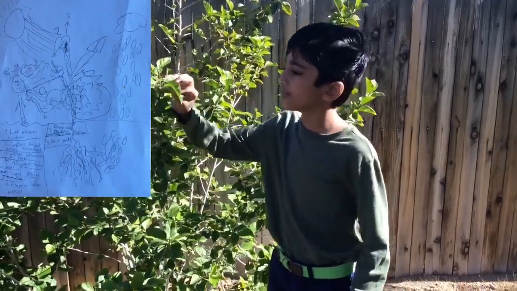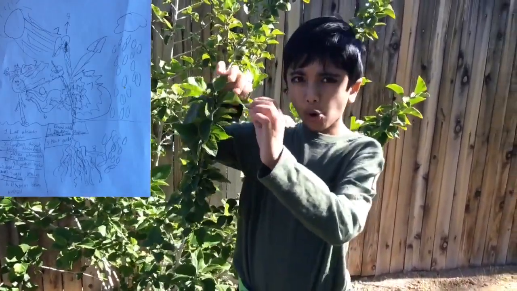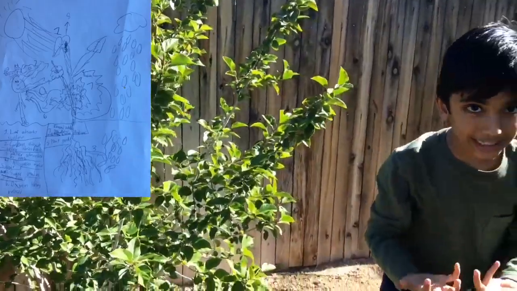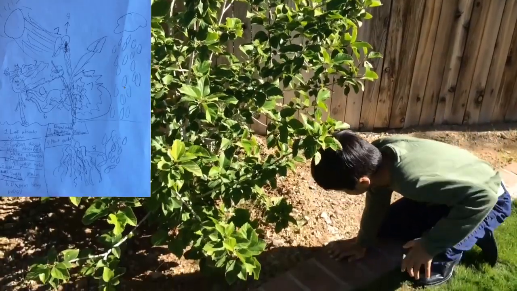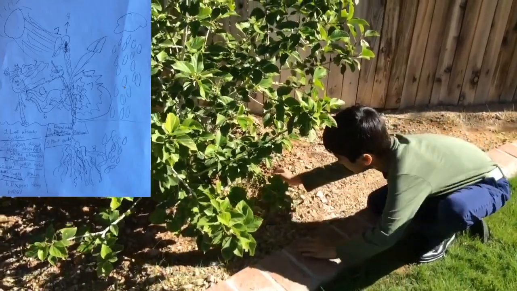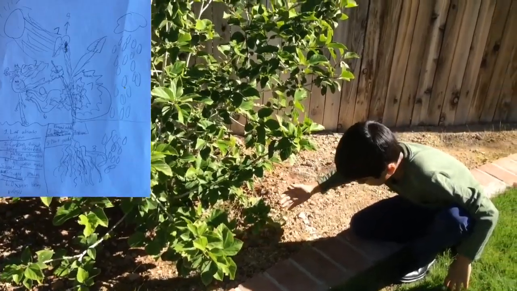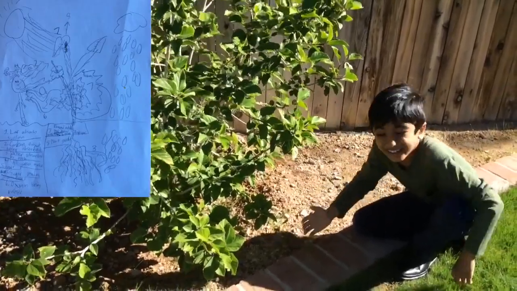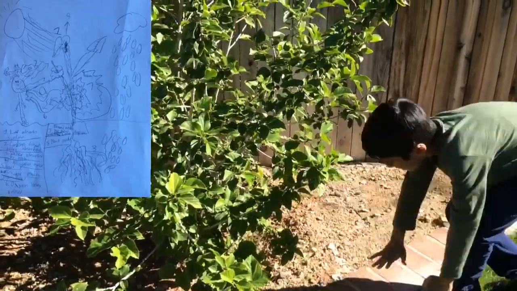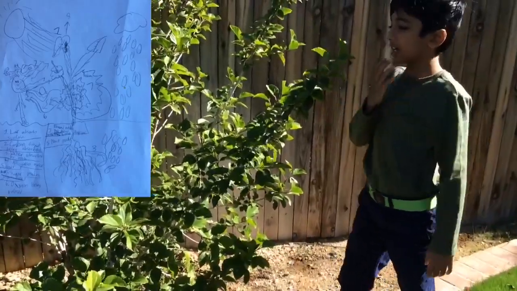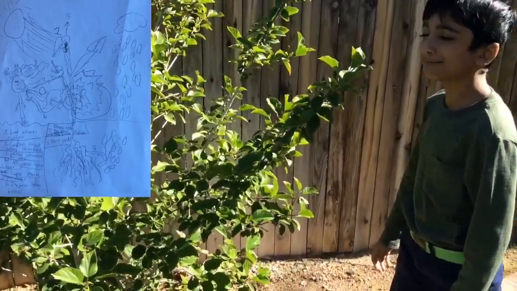So right now the leaves are active. The stomata, like little holes in the leaf, are sucking in the sunlight. But if there was any rain, the water would be going underground, and then the roots would be soaking it up and mixing it with the sunlight, along with the carbon dioxide I breathe out. You're welcome.